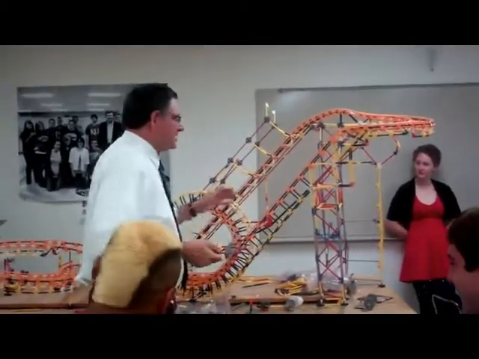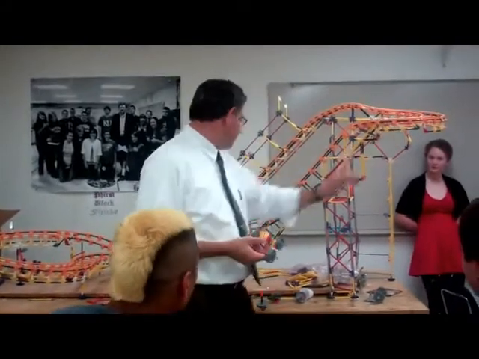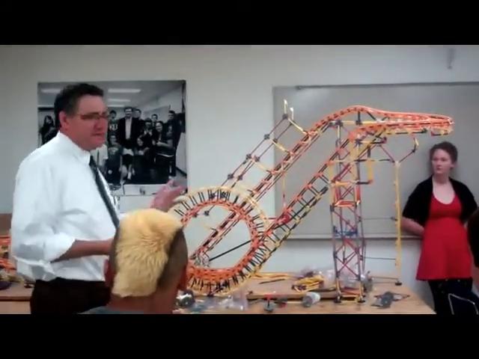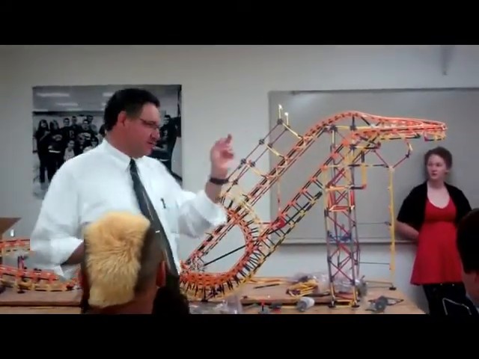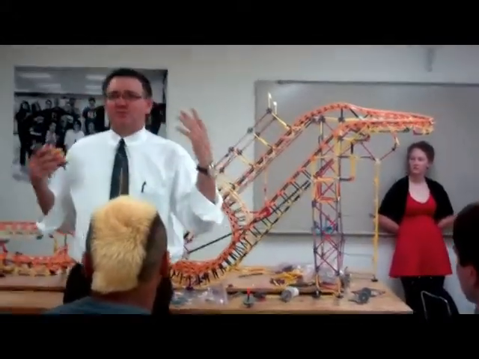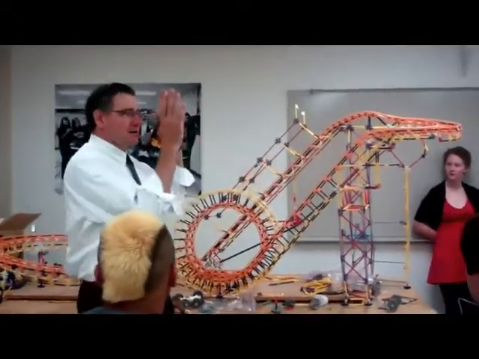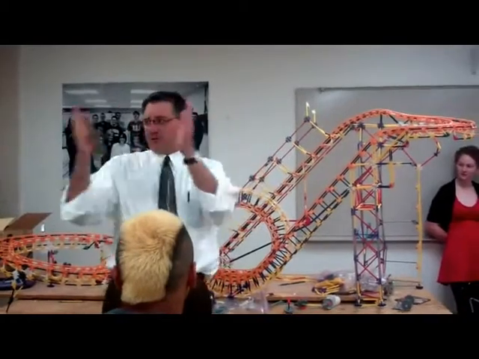So we're going to look at this section of this roller coaster from here to here. Now, for those of you that have ridden on roller coasters, what provides the thrill of a roller coaster? Constant velocity or accelerated motion?